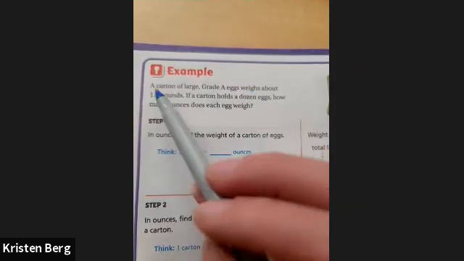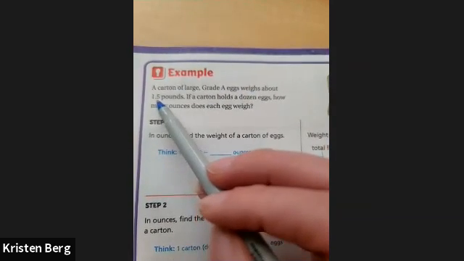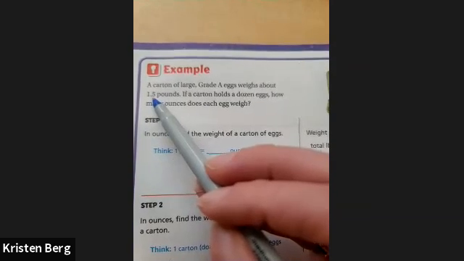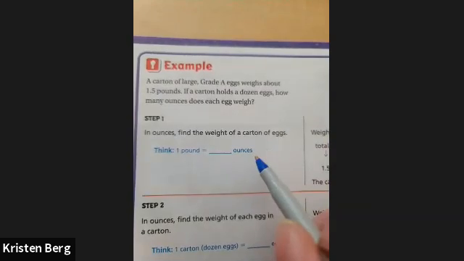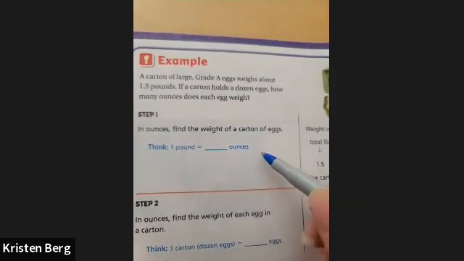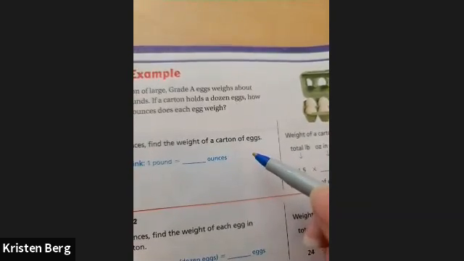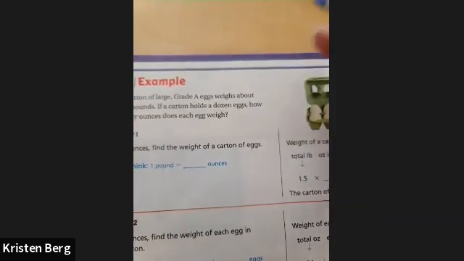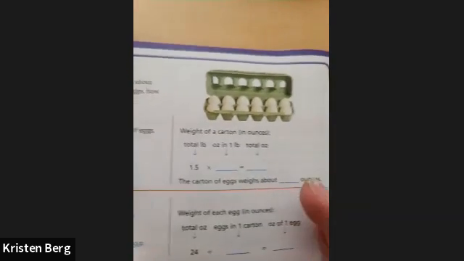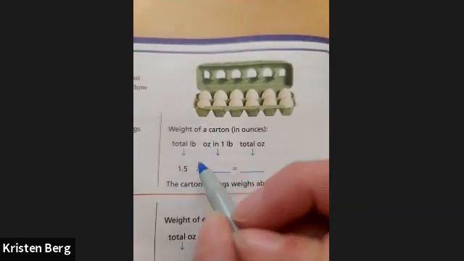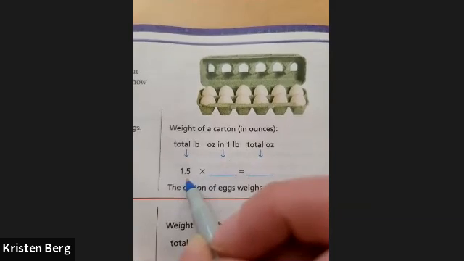So if this weighs this much for 12 eggs, what is just the weight of 1? So that is what it's saying. This is what 1 carton weighs.